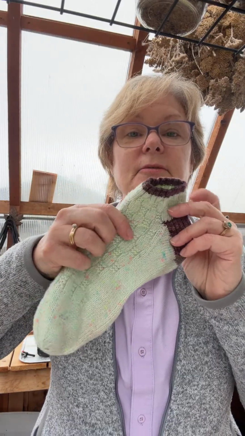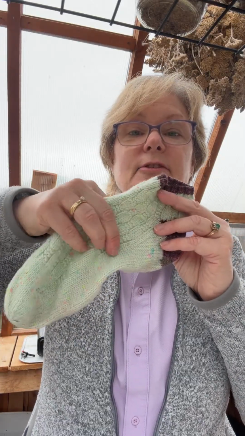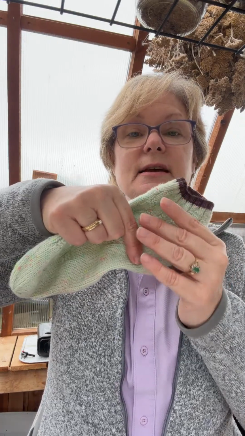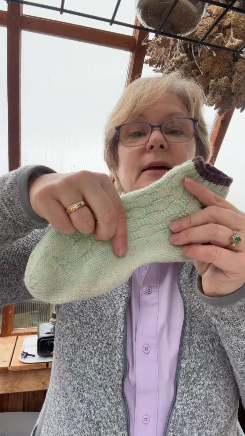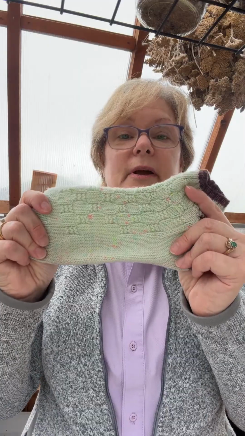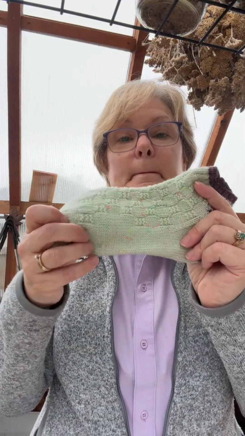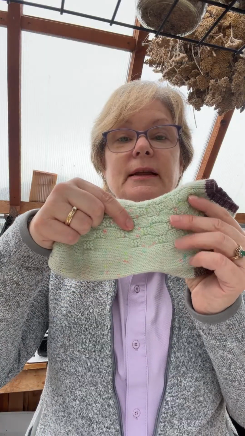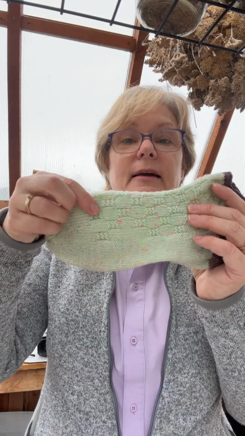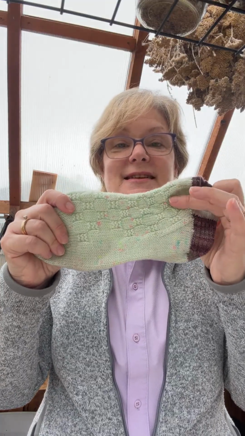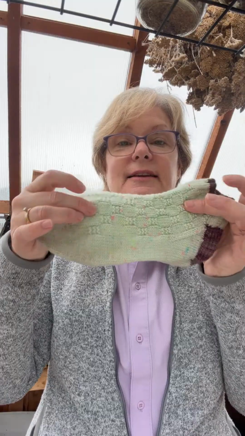Then you're going to get to the end of your gusset decreases, and you're going to start doing the foot of your sock. And there again, you're going to do the bottom in stockinette, and you're going to do the top in the pattern. And that's it.